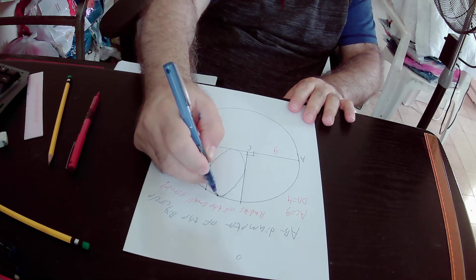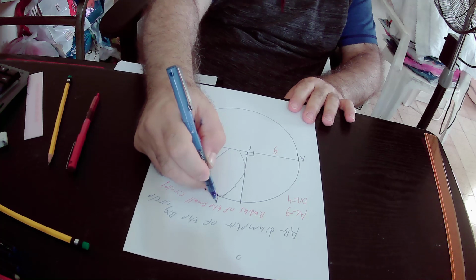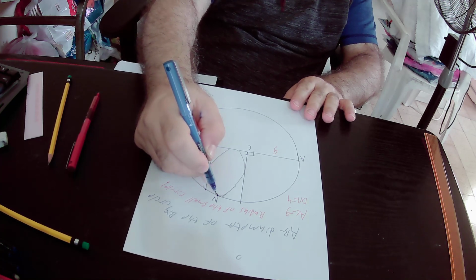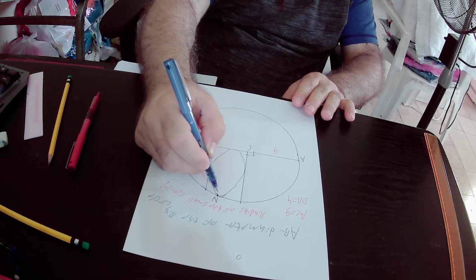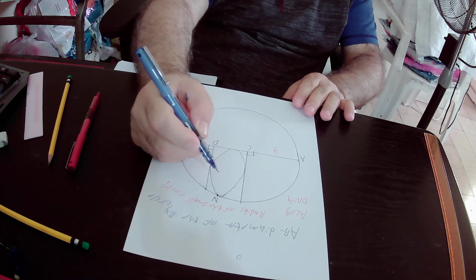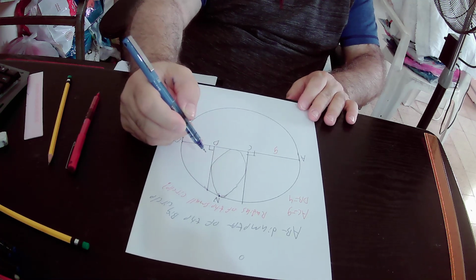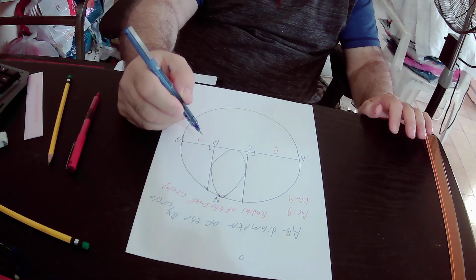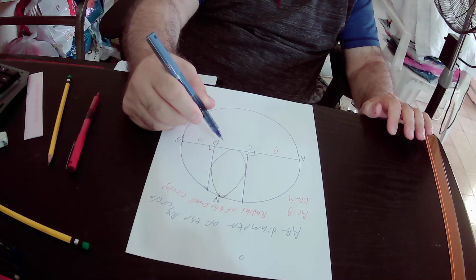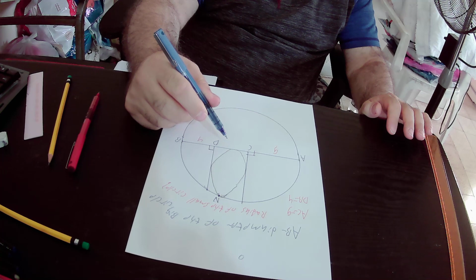Let's call this point N. Point N is the point of contact of the two circles with each other, and also the small circle has three tangents.